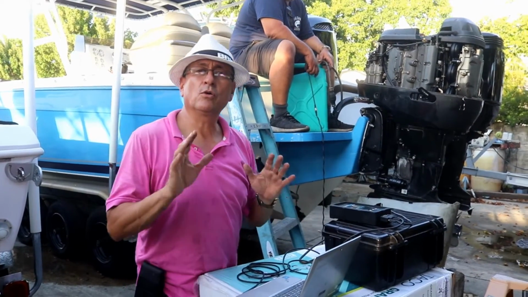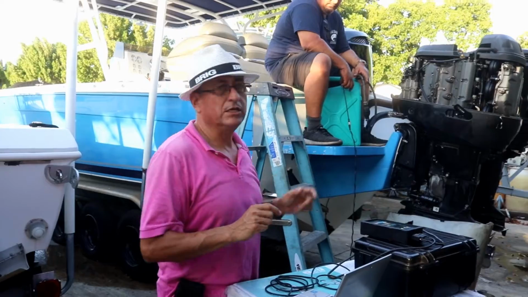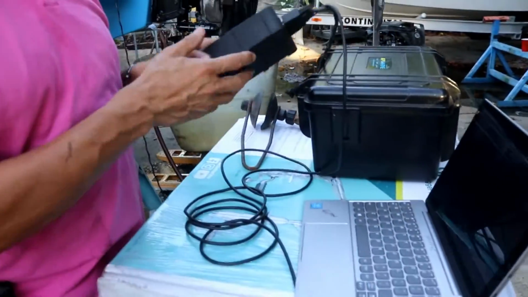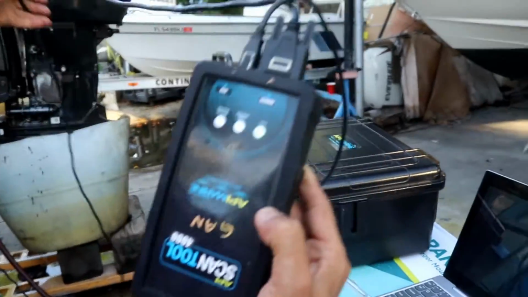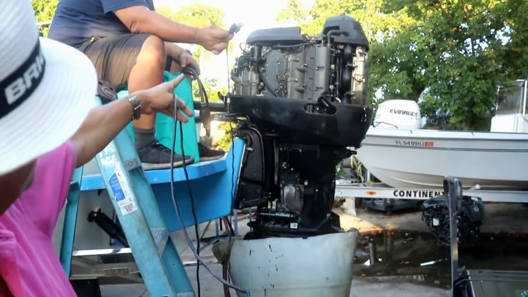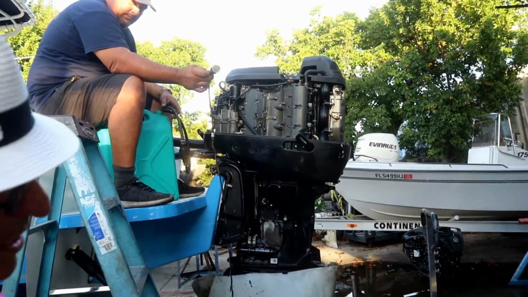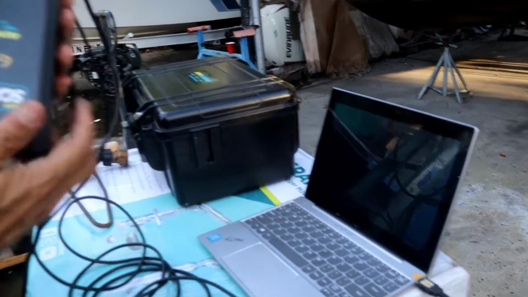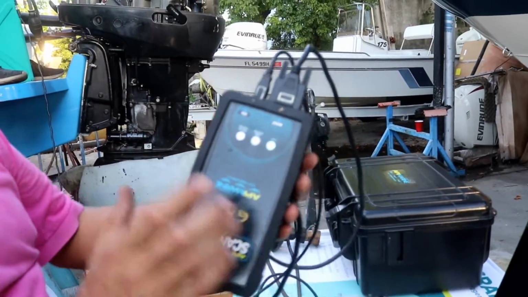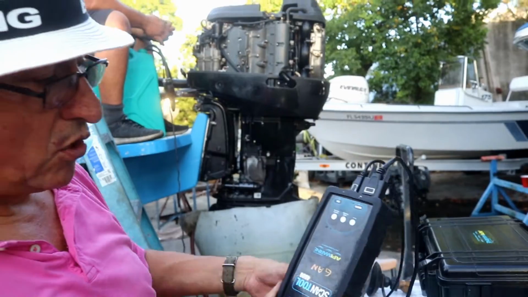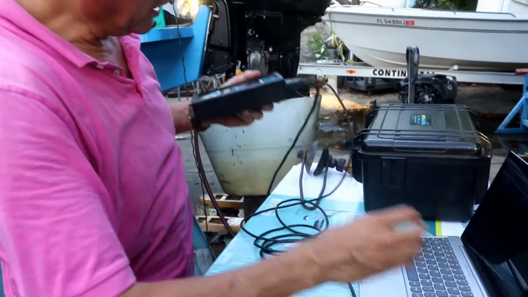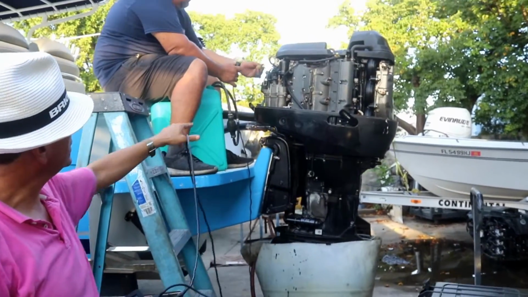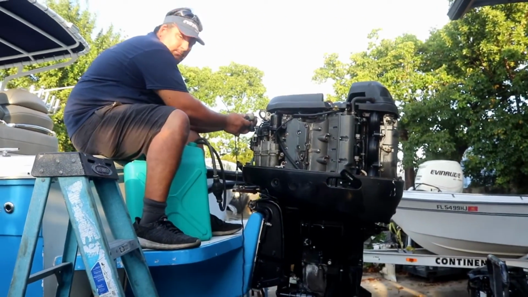Now we are going to connect the computer to scan that engine. It's simple. We can use any laptop. The secret is the scanner. This is the scanner specific for that specific engine. The scanner has the connection for the engine harness, and the connection for the laptop. Alright, we are going to connect the computer. The computer is connected with the scanner, and the scanner right now is connected with the harness of the engine.